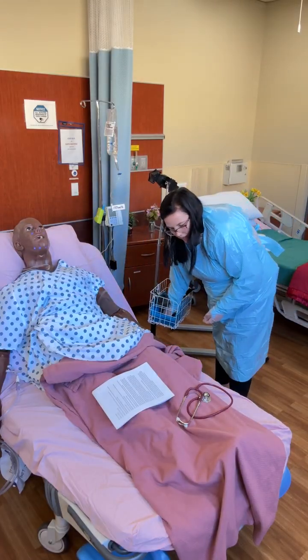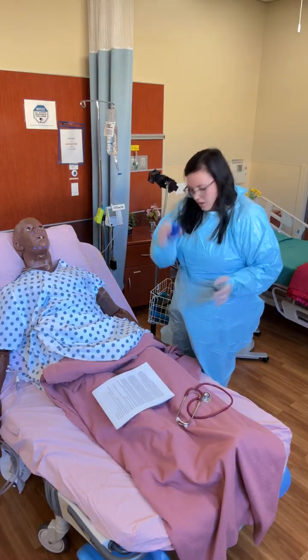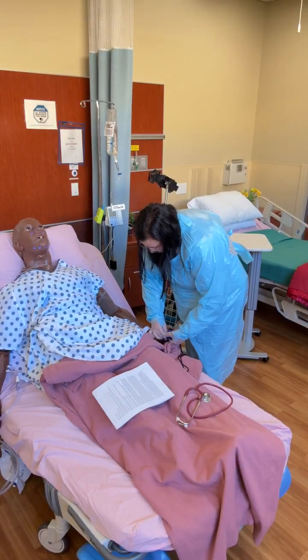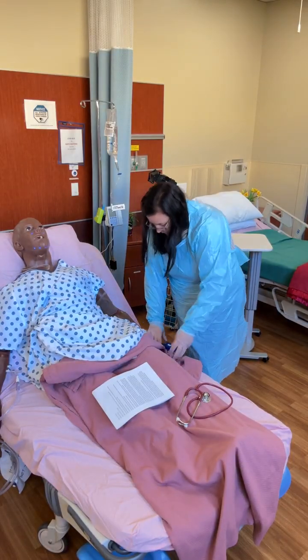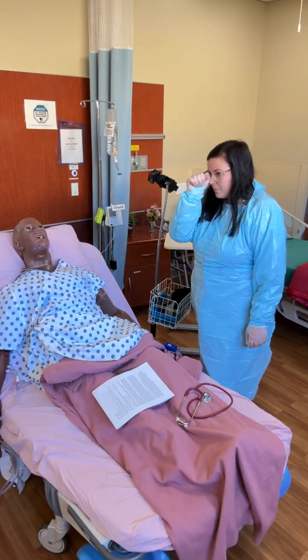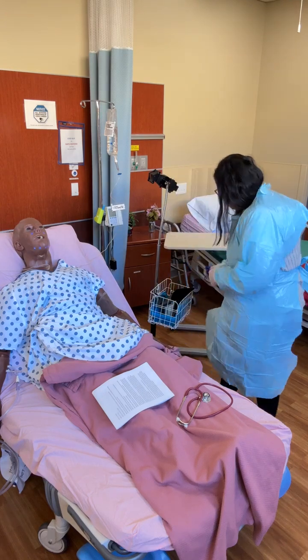Alrighty, and then we have the pulse oximeter right here. We're putting that on our patient's finger. Stan, I'm just going to put this on your finger. And sim question, what's my SpO2? Your SpO2 is 92%. 92%. Someone writes that there for me.